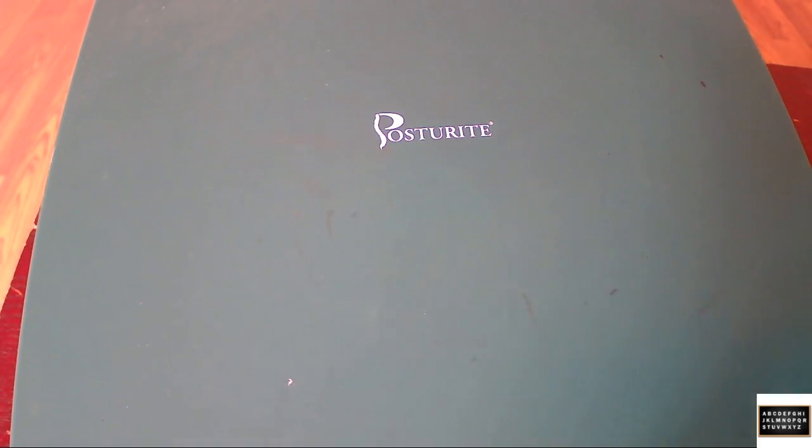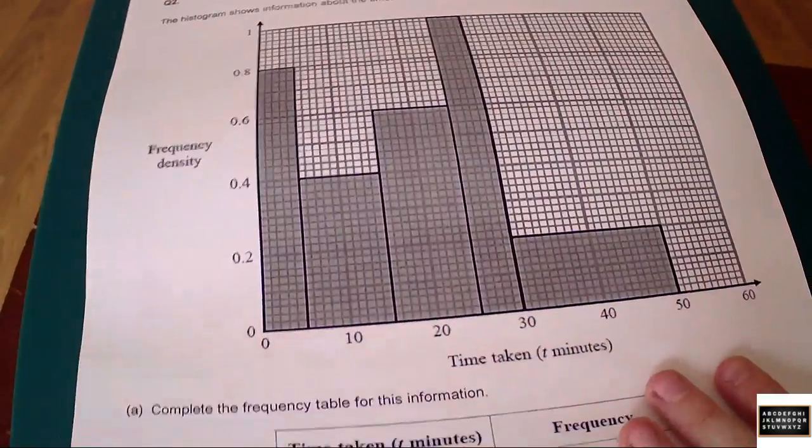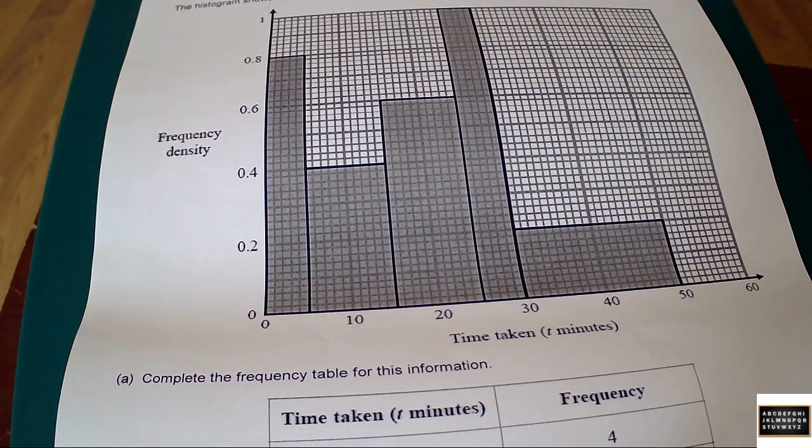Histograms, deadly histograms. People get thrown by histograms quite a lot, but they are relatively straightforward if you know what you're doing. All the time just focusing on area, that's the key thing. With frequency density diagrams or histograms, just focus on area and you will absolutely not have a problem with it at all. You will really just fly through these questions, and they're really easy if you just think about those things.